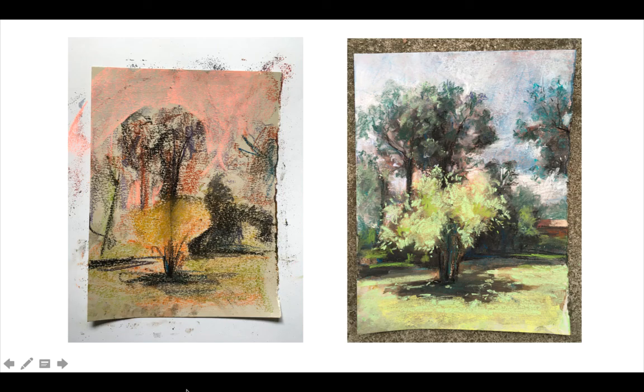So this is how we came along from this very, very crude beginning, all the way to this beautifully finished, vibrant drawing that is a reflection of my experience in this landscape.